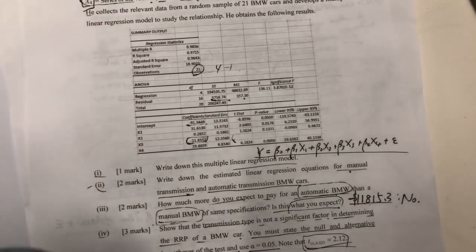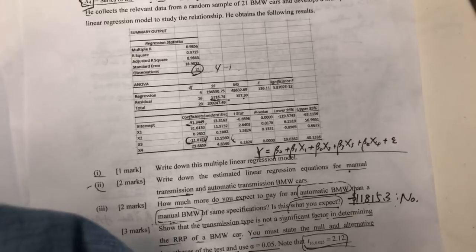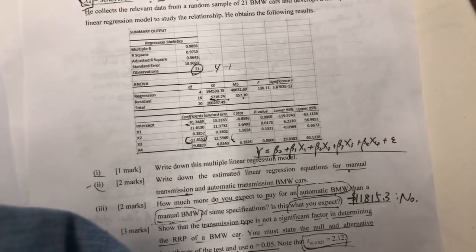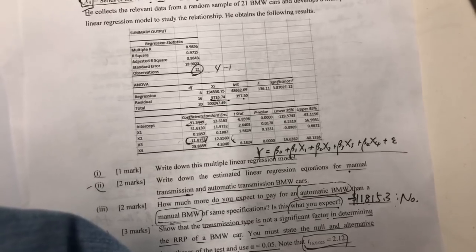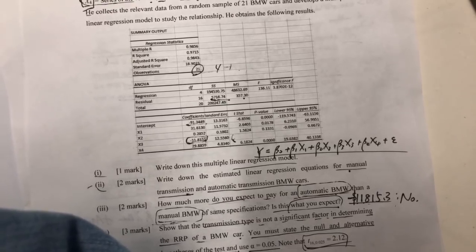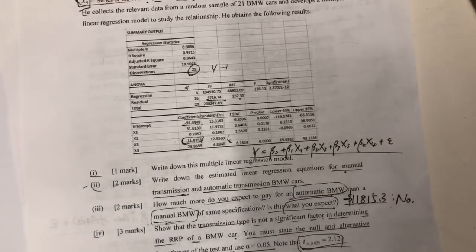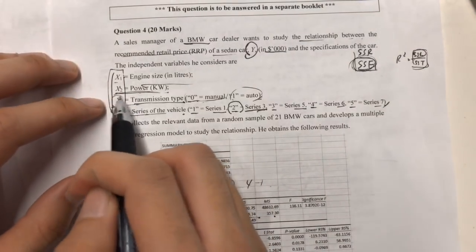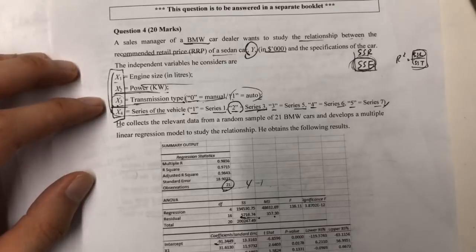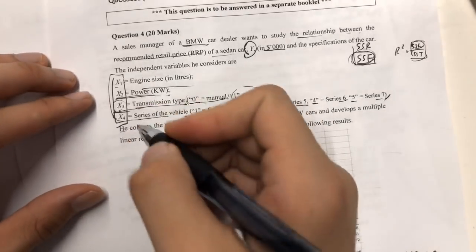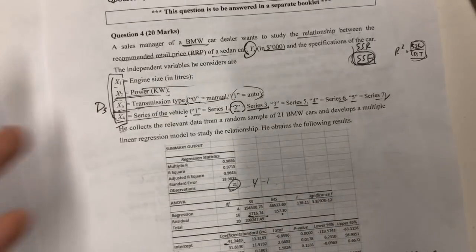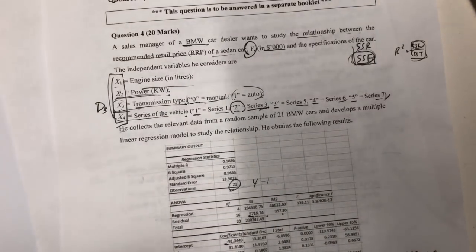Let's now collect some questions from students. Vn asks: when we write the model, do we need to write I1 etc. or D1 for dummy variables? Well, yes, you can. But in this question they just use X3, so you just use X3. It doesn't matter. But to be more specific, it's better to use D3 instead of X3, based on what you learned. So it doesn't matter.